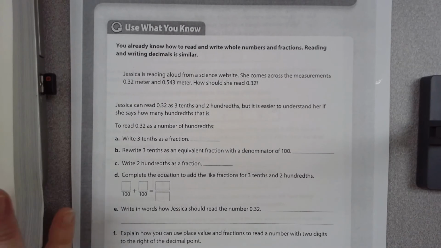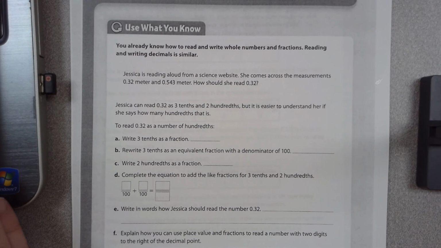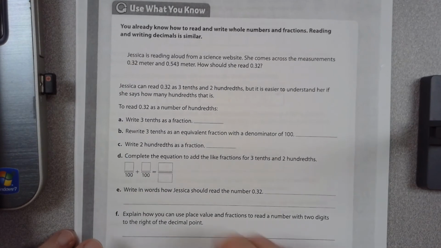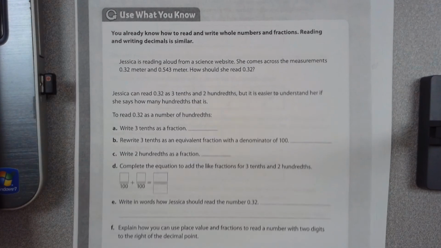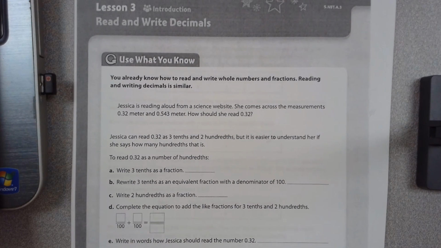Hopefully you watched the iReady video that went along with this, and that's going to be very helpful on top of this already. So we're starting lesson 3. Lesson 3 is, I like to say, reading and writing decimals. Reading and writing decimals is no different than reading and writing whole numbers, except we just have to add a little something at the end, and that's it.